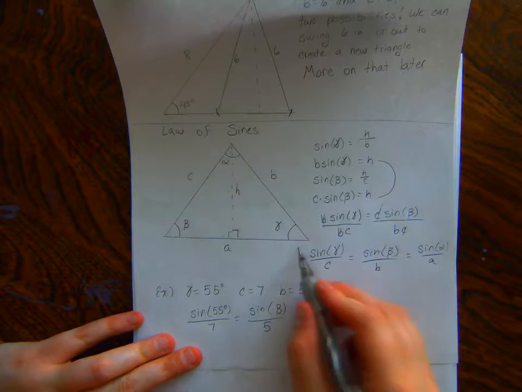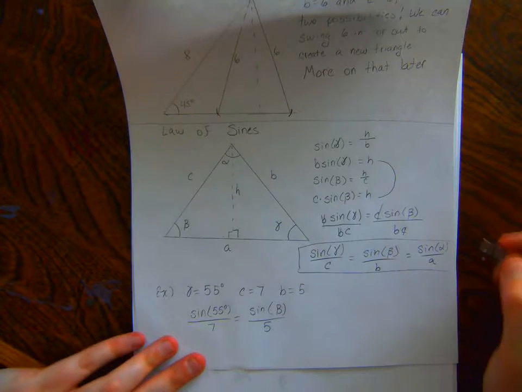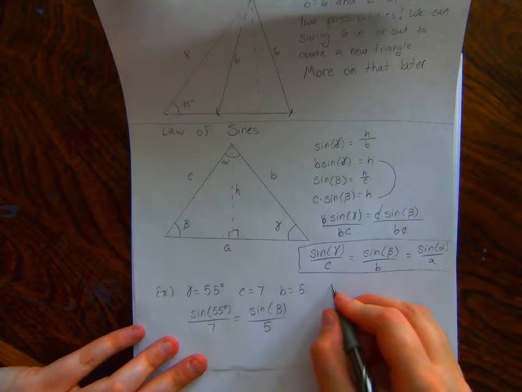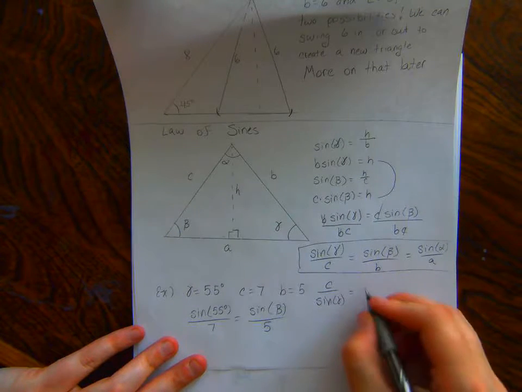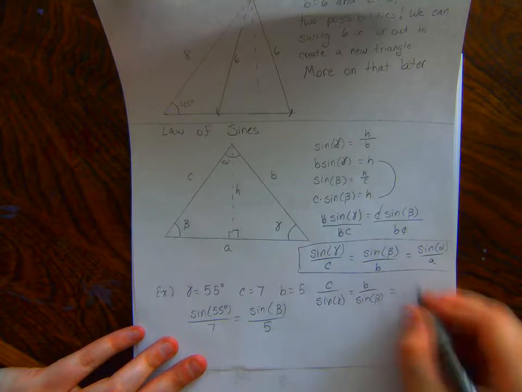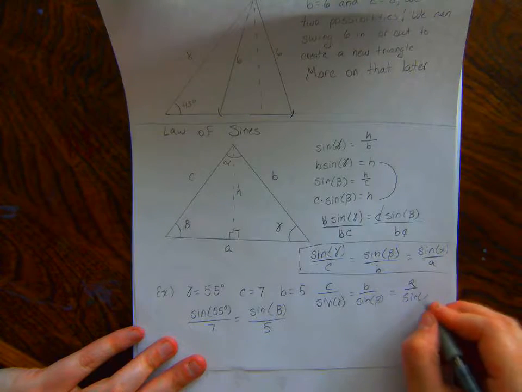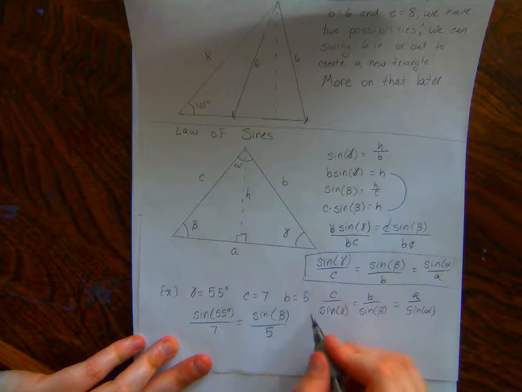So this is our law of sines rule that we're going to be using. This can also be written as C over sine gamma equals B over sine beta equals A over sine alpha. These are the same rules, just a different way of writing them.